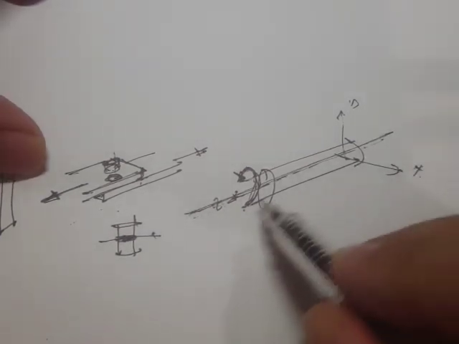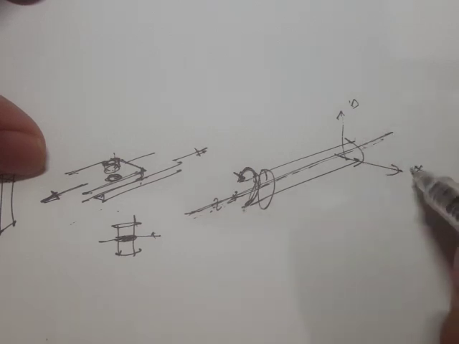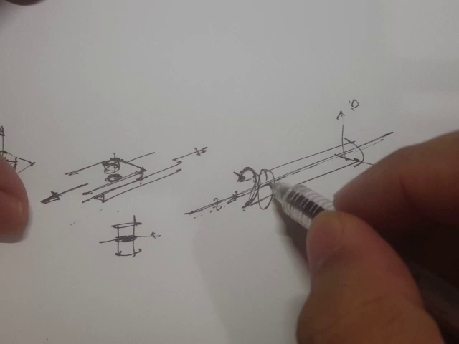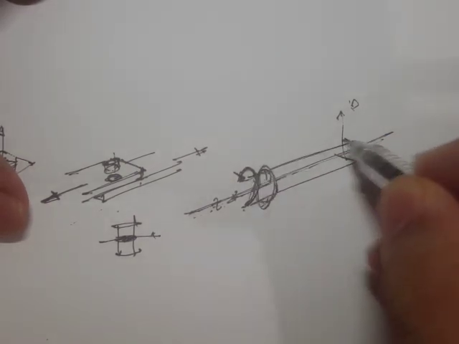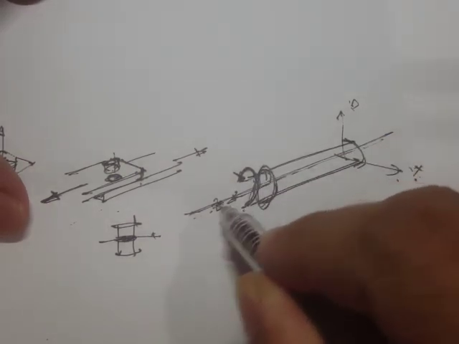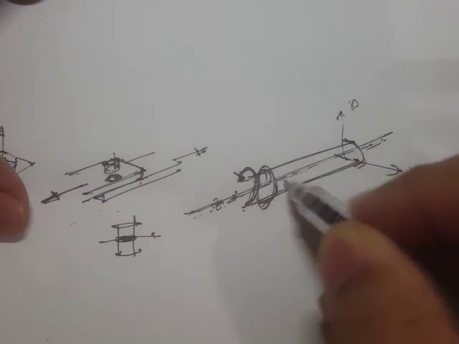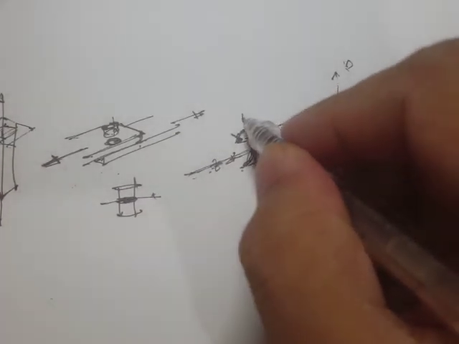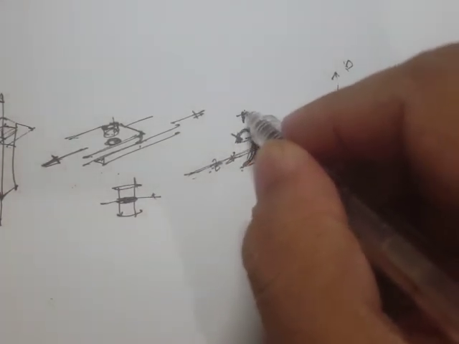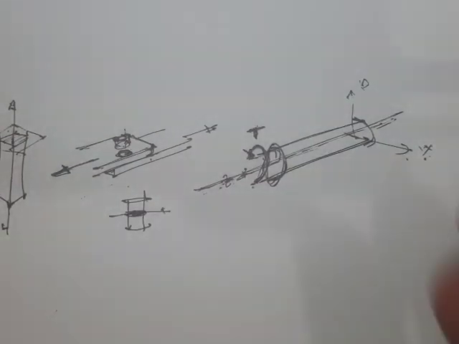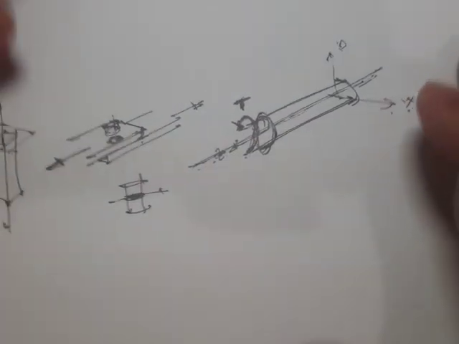It's not always z, because that depends upon our coordinate systems. The moment there is what we refer to as torque.